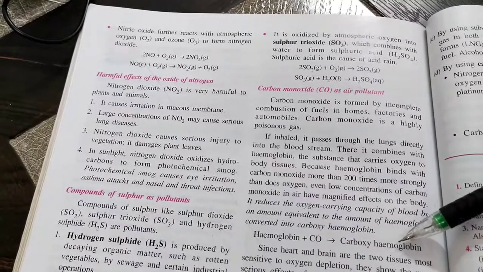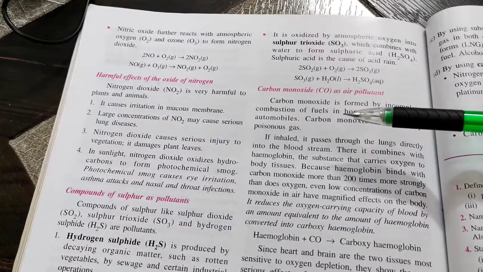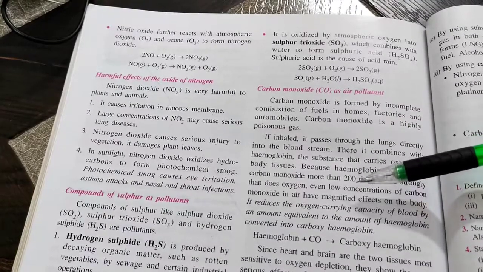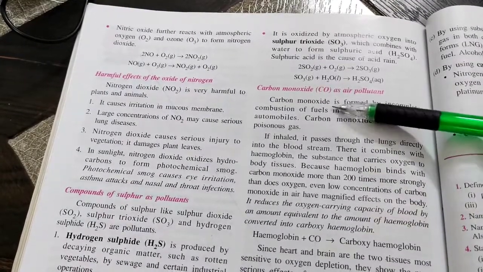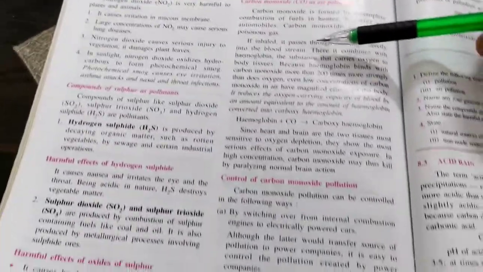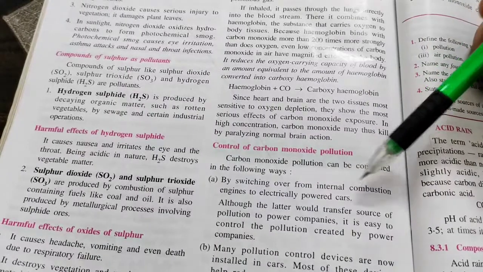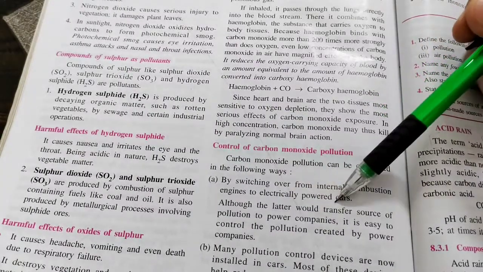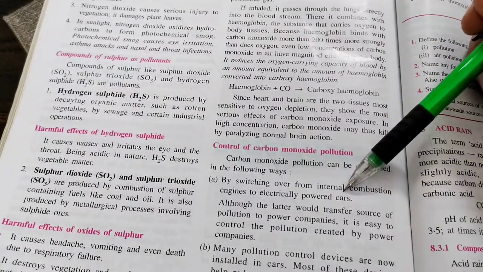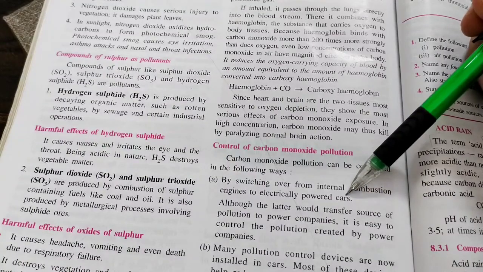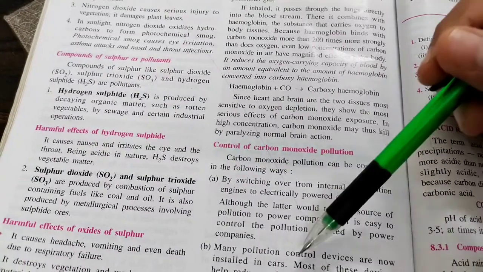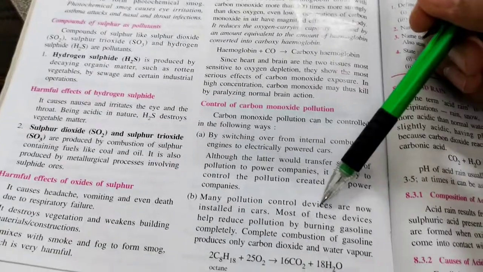That is why we should burn fuel with sufficient supply of oxygen, because if there is a limited supply of oxygen, carbon monoxide is produced, which can cause death. So how do we control carbon monoxide pollution? Switching over from internal combustion engines to electrically powered cars. So make sure that the next car that you buy is an electric car or a Tesla car. Many pollution control devices are also now available, which we'll study shortly.